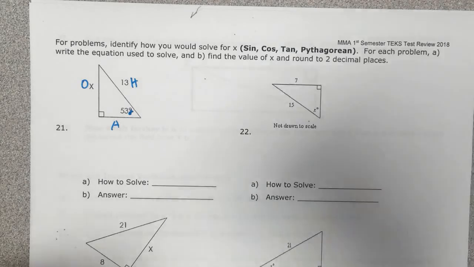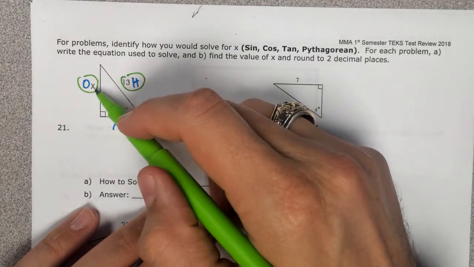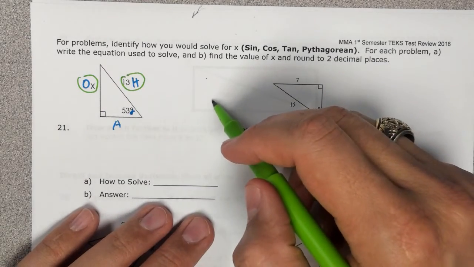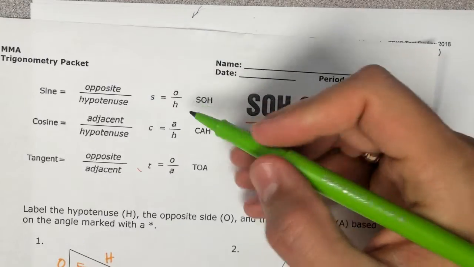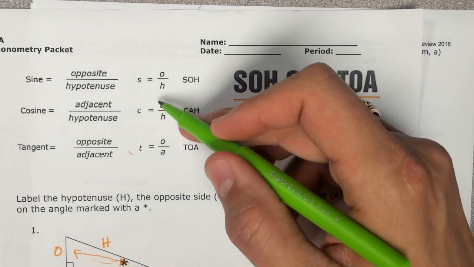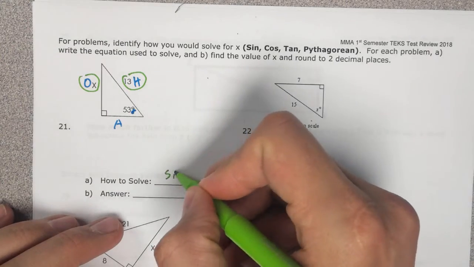On this one, I have my opposite and I have my hypotenuse, or at least my opposite is what I'm looking for. So I have opposite and hypotenuse. Which one of these uses opposite and hypotenuse? Opposite and hypotenuse is going to be sine. So I'm going to use sine.